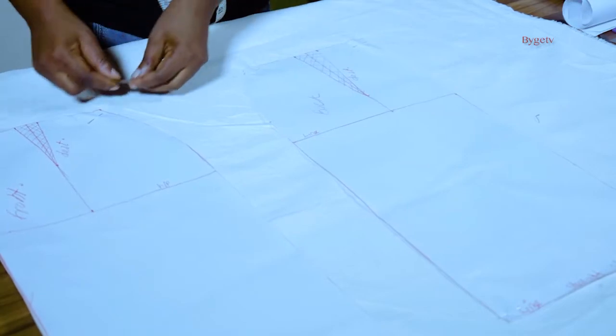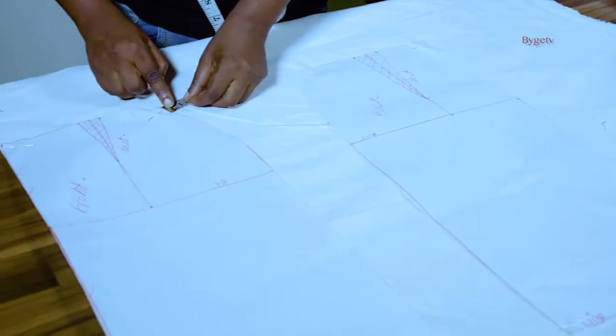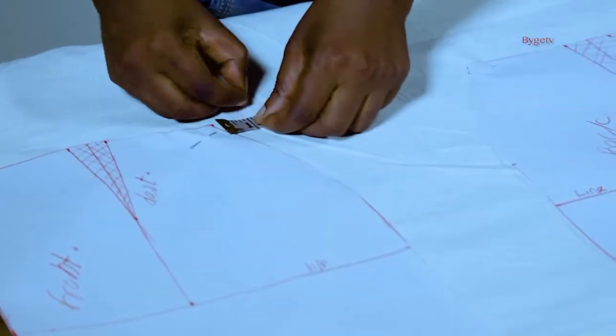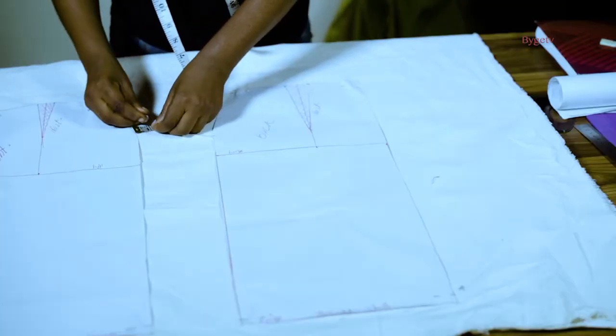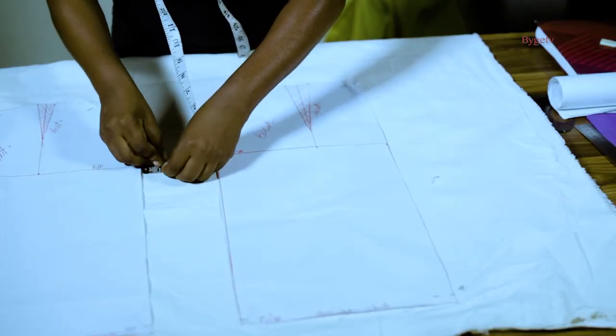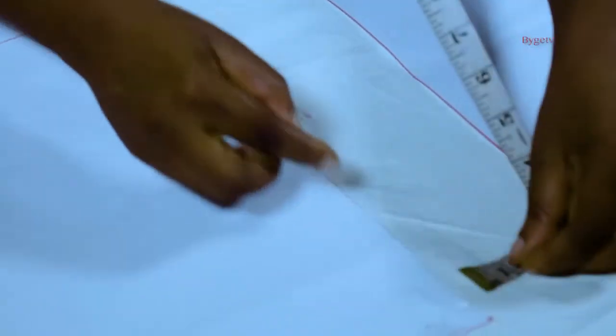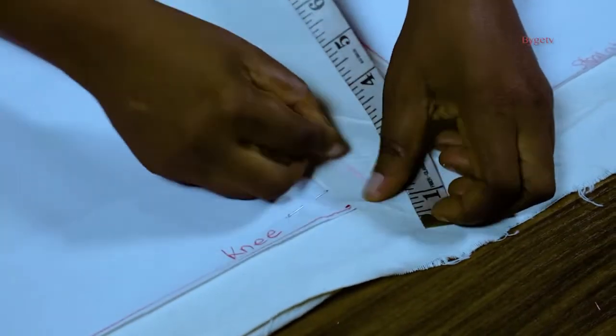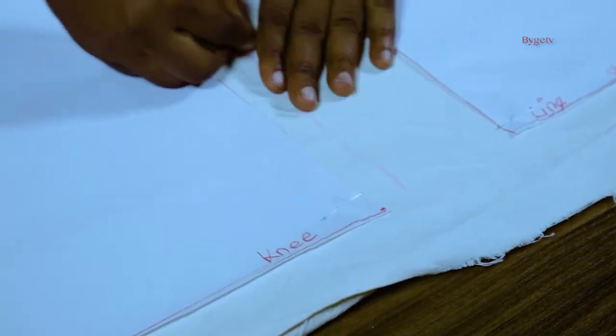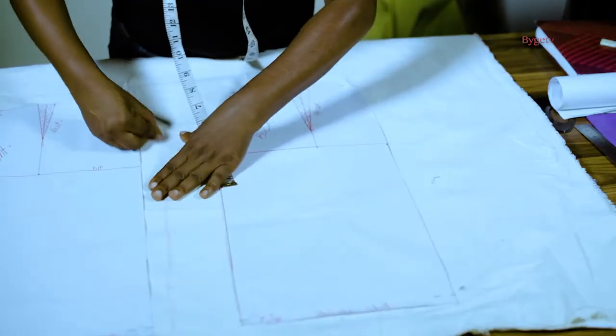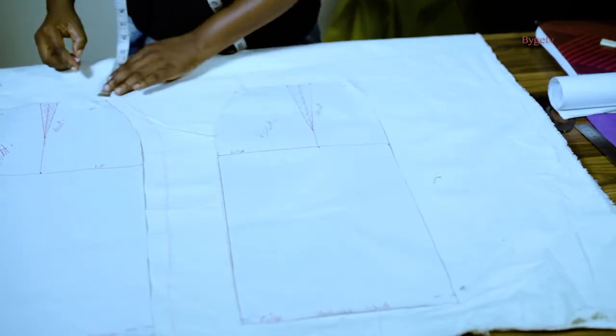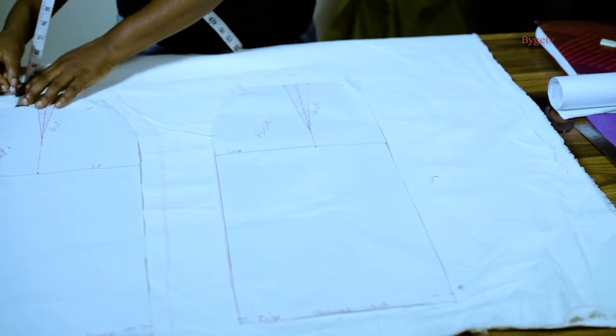So I'll measure 1/2 inch as my sewing, what people call sewing allowance, but it's actually sewing ease. So 1/2 inch all the way on the side. And my fabric. 1/2 inch here too.